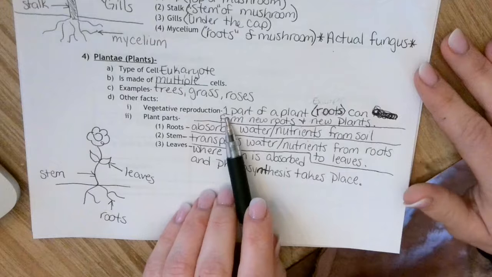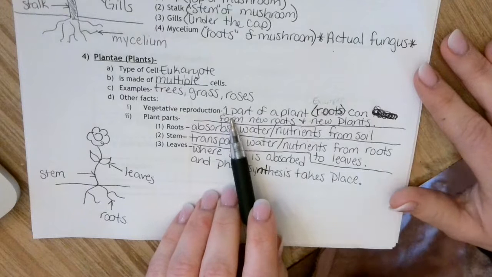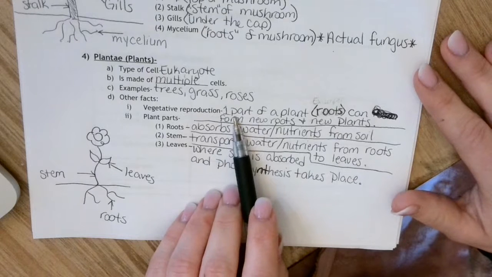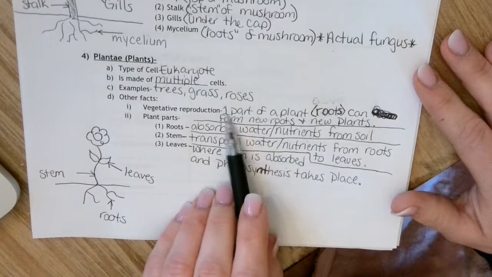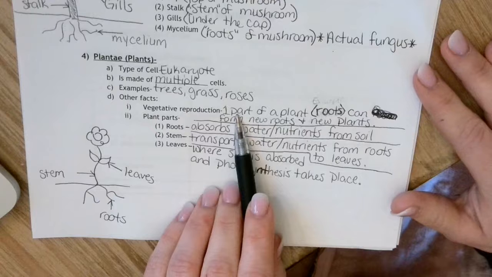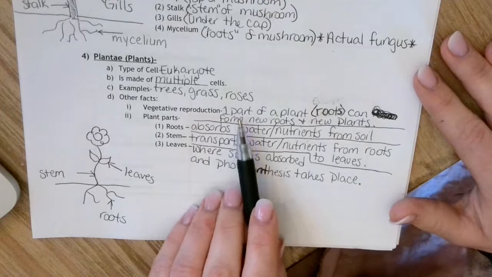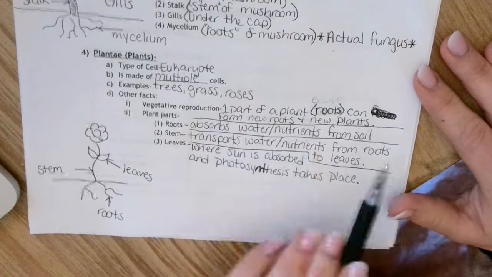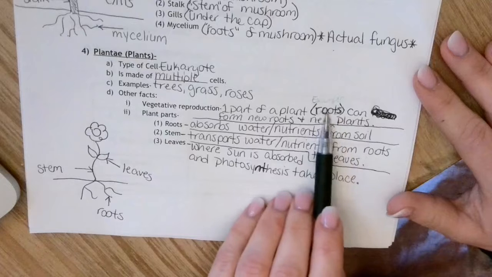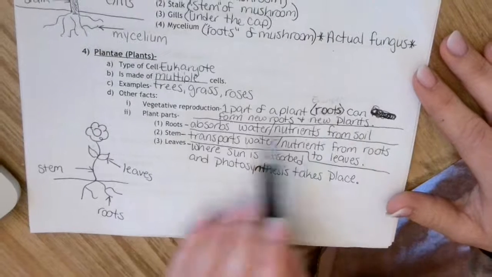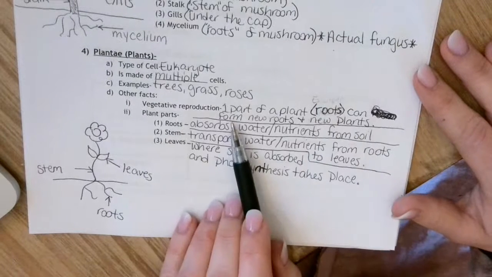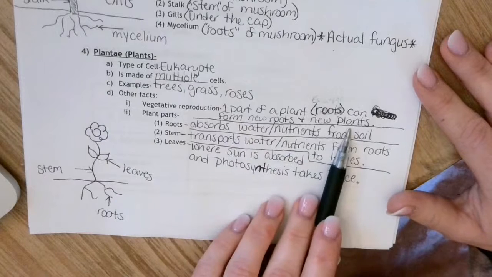Personally, my mother-in-law does this all the time with her peach trees. So she has lots of peach trees now because she started out taking just little parts of one peach tree, and now she has several peach trees. So you take one part of a plant, and keep in mind the roots need to be attached, and that area of the plant can form new roots and a whole new plant.